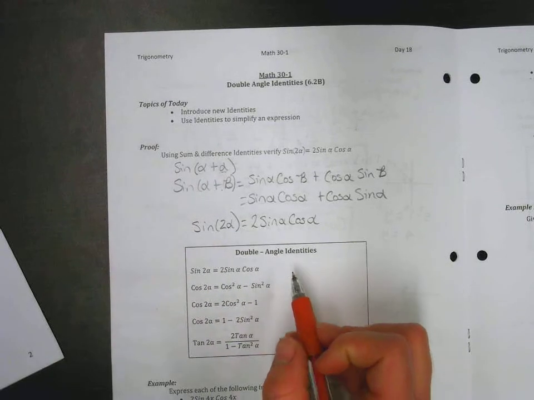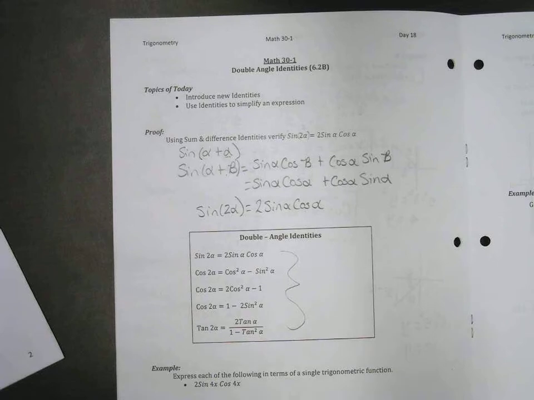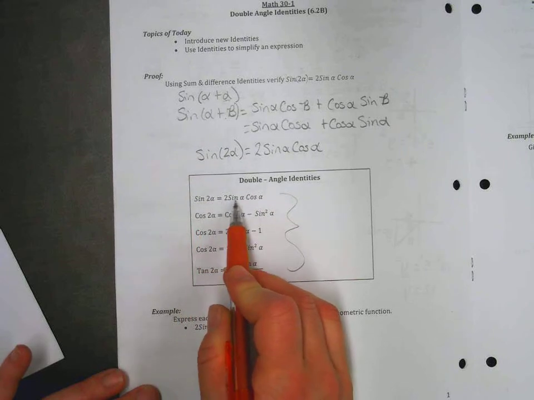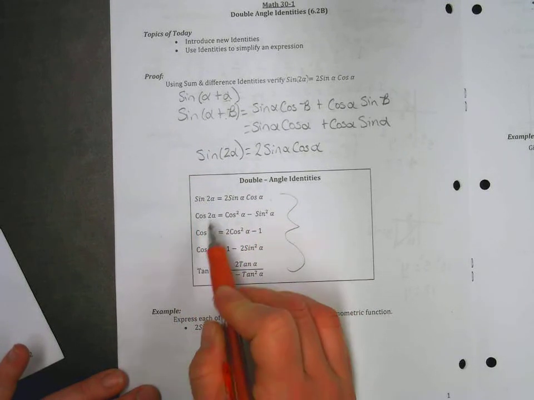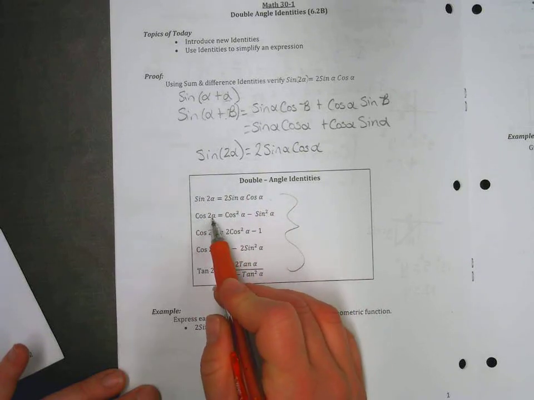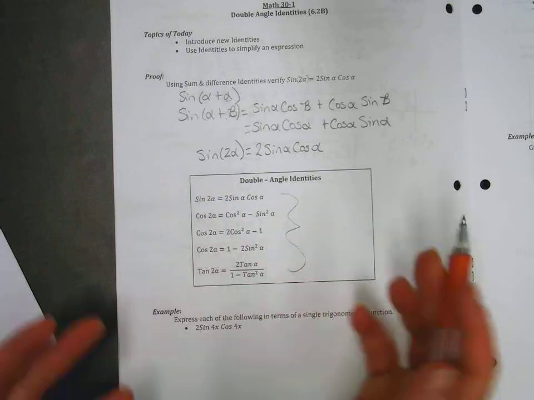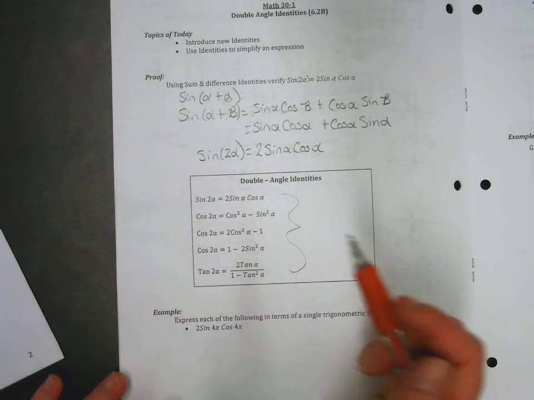And then these are the rest of our double angle identities. We're not going to prove them. We're just going to trust that they are true. So sine of 2 alpha is 2 sine alpha cos alpha. There are 3 different ones for cos of 2 alpha, and you would use these depending on whether you want to be working in cos and sine, just cos, or just sine.